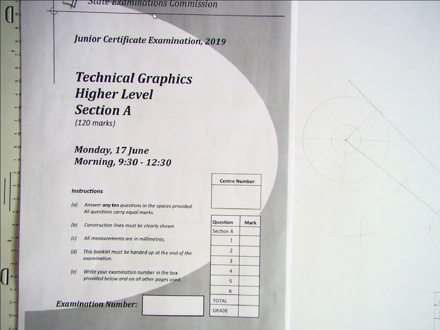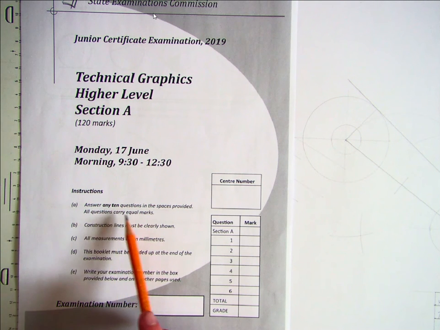Right, so I want to look at 2019, section A, the short questions of the Tech Graphics exam. This is the higher level exam, and I want to go through the 15 questions. In the short questions, you have to answer any 10 questions, and there are 15 questions in the exam.